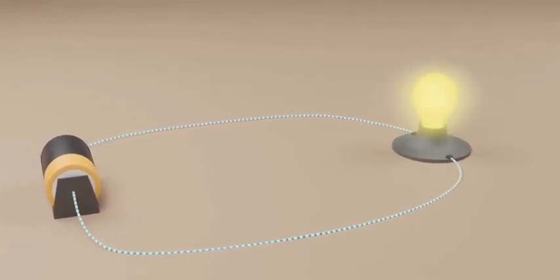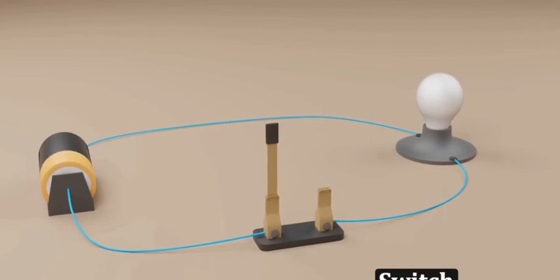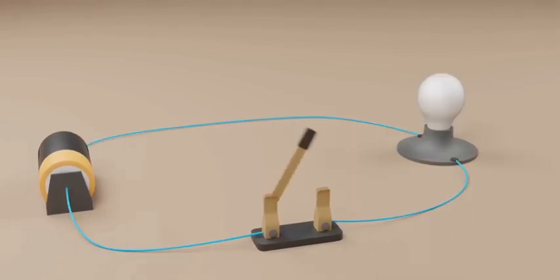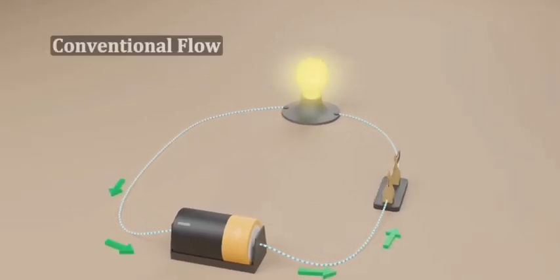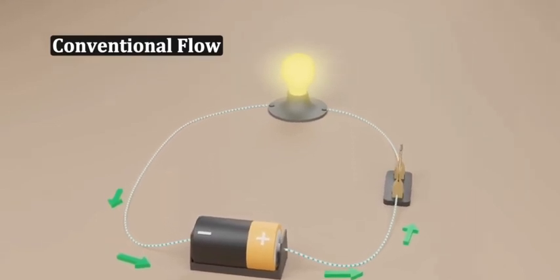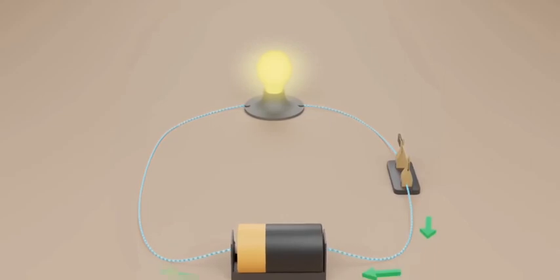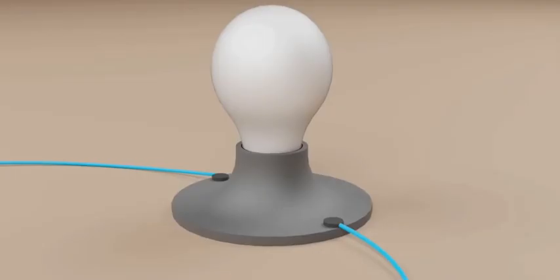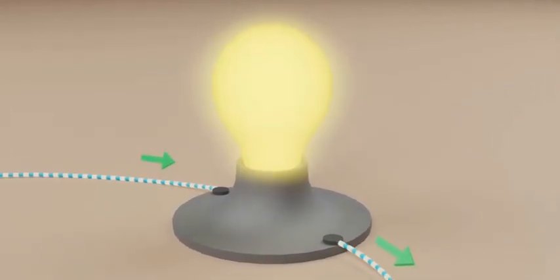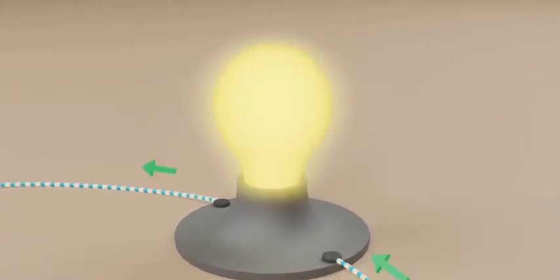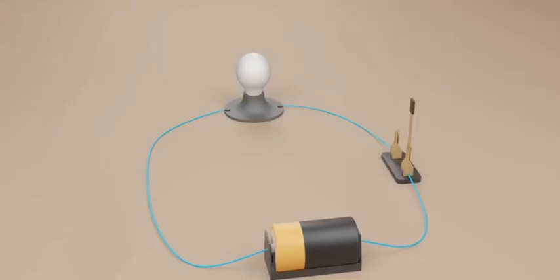This is best done through the use of a switch. Electricity is flowing down the wire. This is called conventional flow. If we take the battery out and flip it, then the current will flow the other way. The light bulb will still work in either case, but there are some devices that will work differently depending on which way the current flows. Okay, so that's the basics of a circuit.